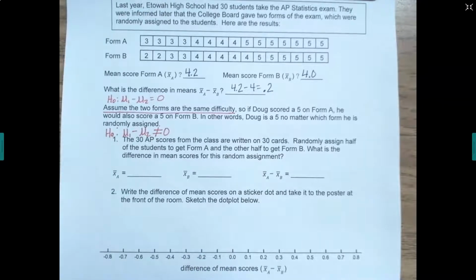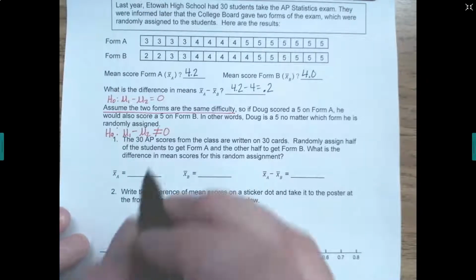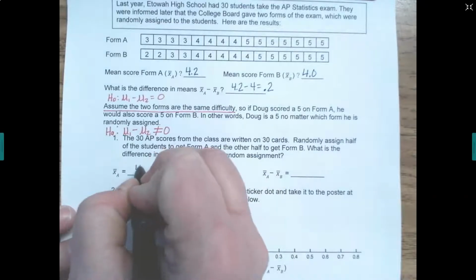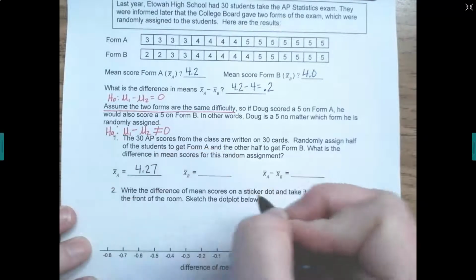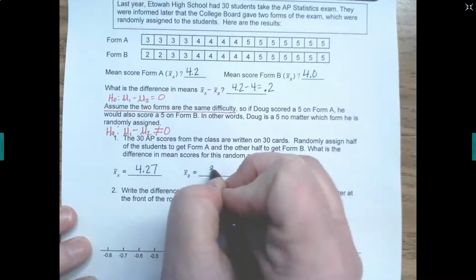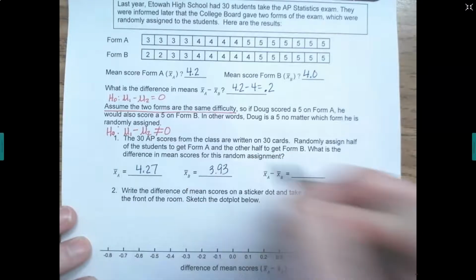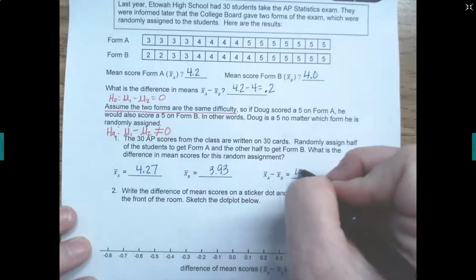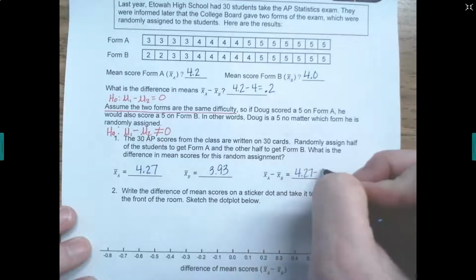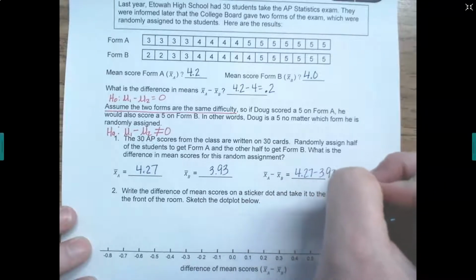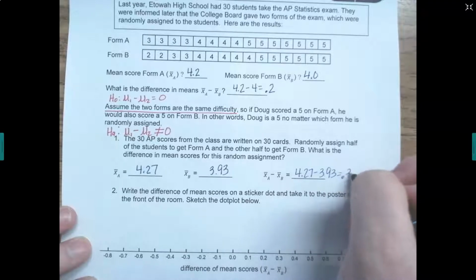With this random assignment, the mean for A was 4.27 and the mean for B was 3.93. So the difference in the two means was 0.34.